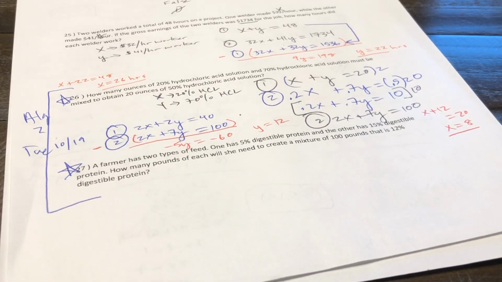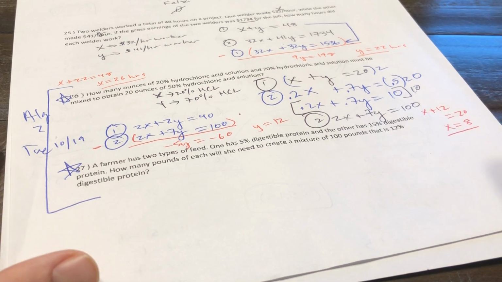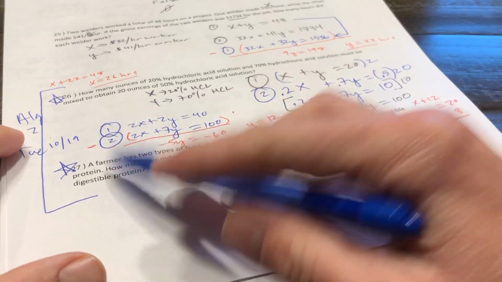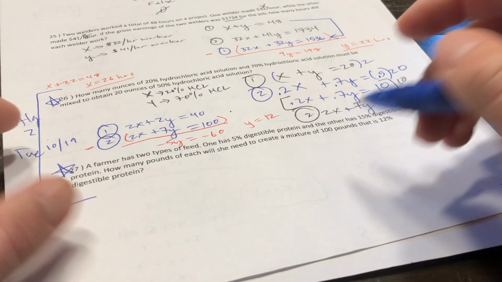All right, a farmer, 2 types of feed. One is 5% digestible protein. Algebra 2 asks, well, how much is undigestible? I don't want to know that. The person cleaning up for the pig might want to know that. And another is 15% digestible protein. I'm going to assume the other is just the other good stuff, carbs, fat, whatnot.